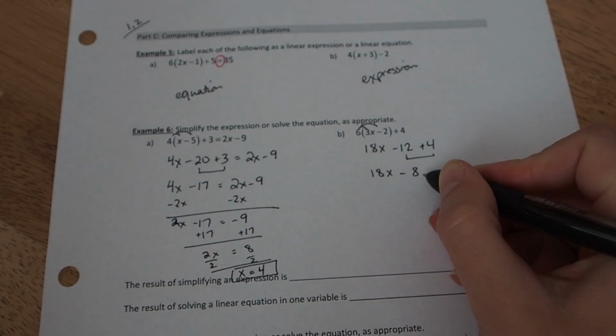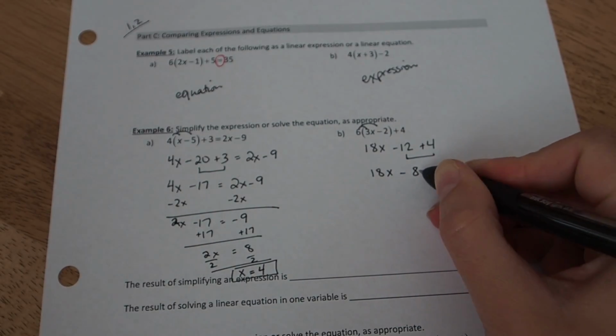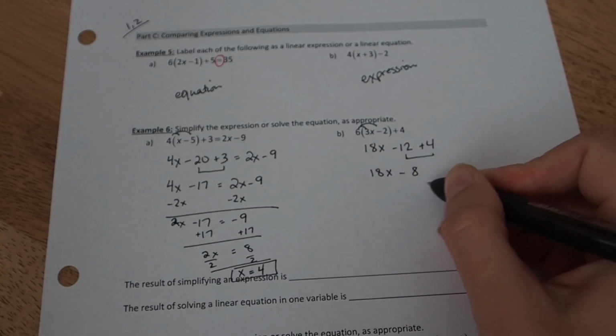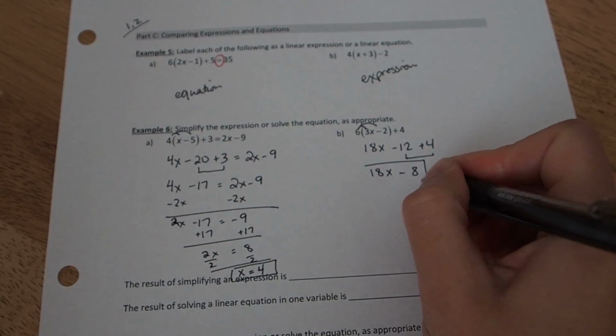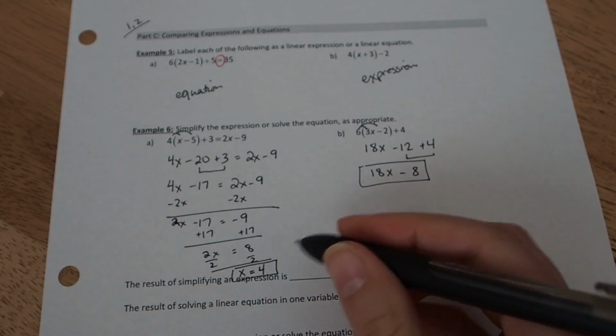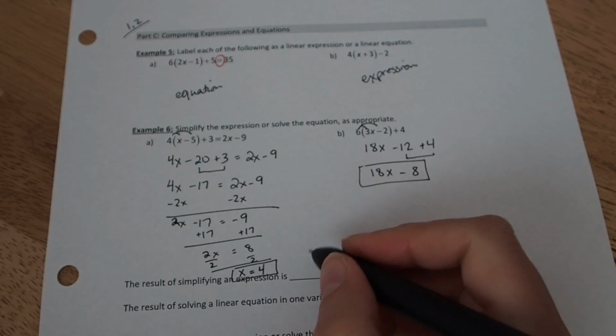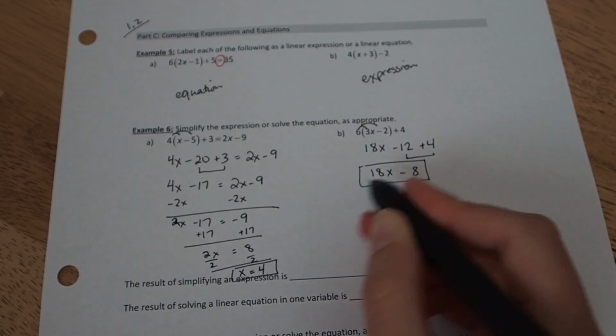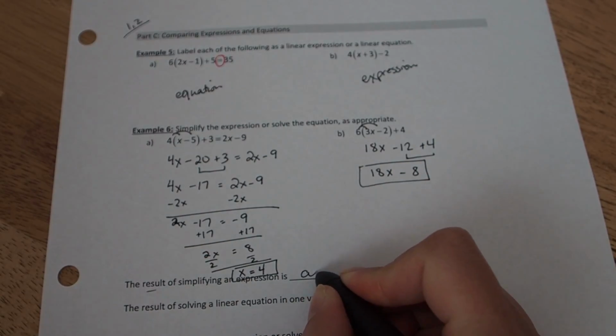Now because this one is an expression, not an equation, it doesn't have two sides to work with, so I have nowhere to move anything. That's just done. The goal in simplifying an expression is just to combine like terms. Your result is going to be an expression.